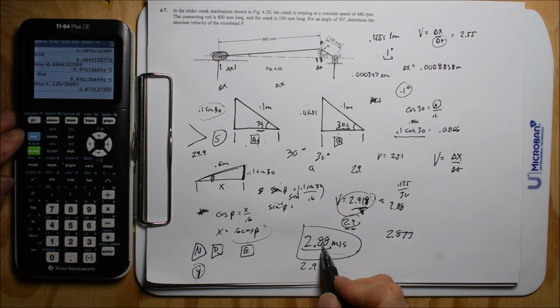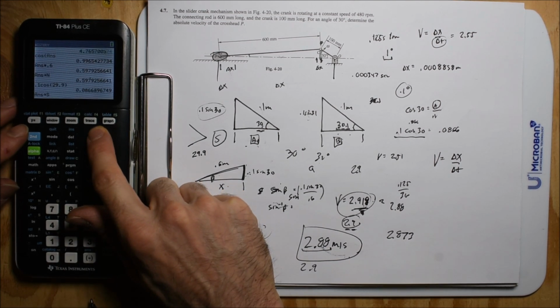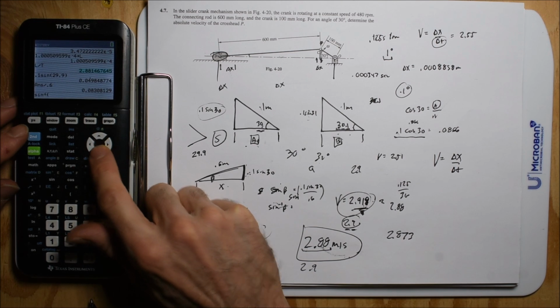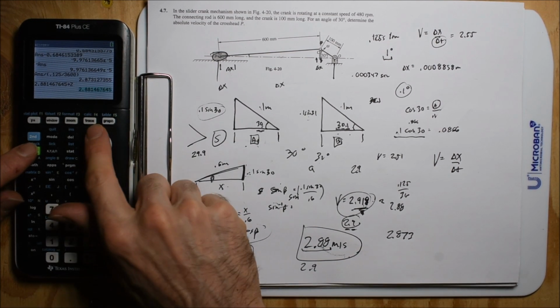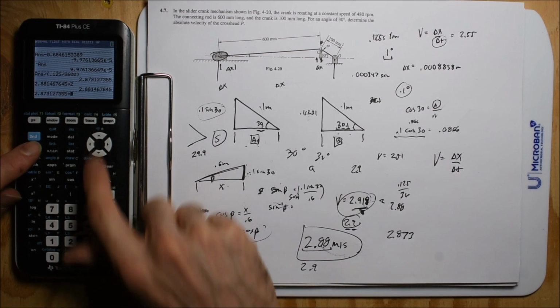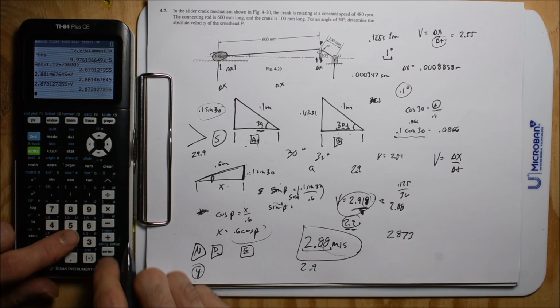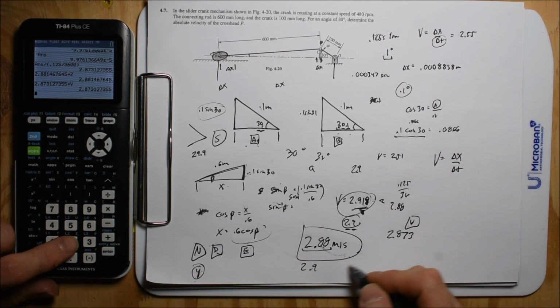So we had that 2.8. Well, let's go see if we can find that. So we're going to store this as alpha z, and then we're going to store this as alpha v. So this is v, this is z.